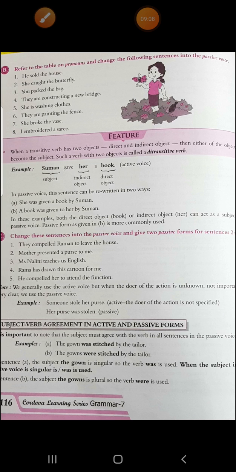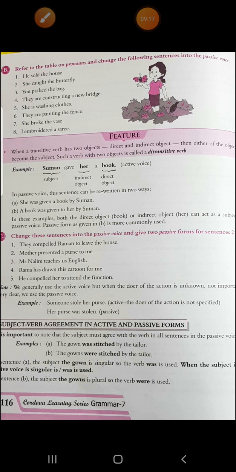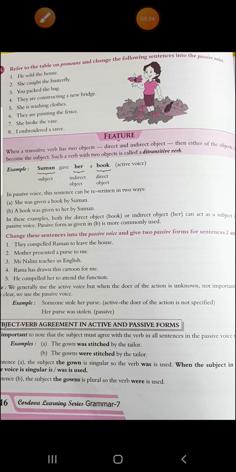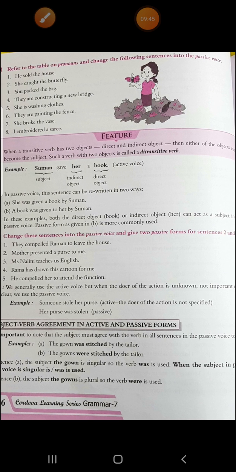Okay. Then see the fourth one. They are constructing a new bridge. They becomes them. Okay. Now let's start with a new bridge. A new bridge is being constructed by them. Fifth, she is washing clothes. She becomes her. Let's start with clothes. Clothes are being washed by her. Don't get confused why after clothes we are using "are" and here "is" is used. You can understand it. She is singular, so with that we have used "is." Clothes is plural, so with that we have used "are." So the answer is clothes are being washed by her.